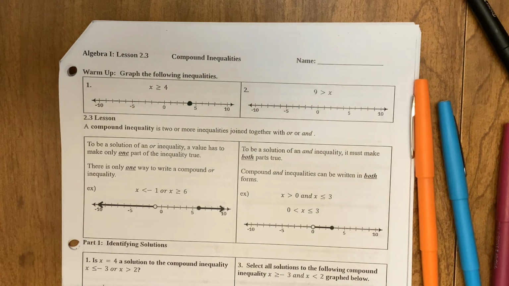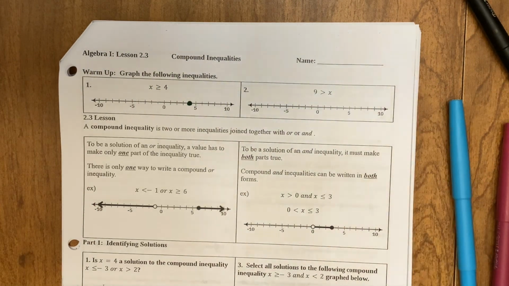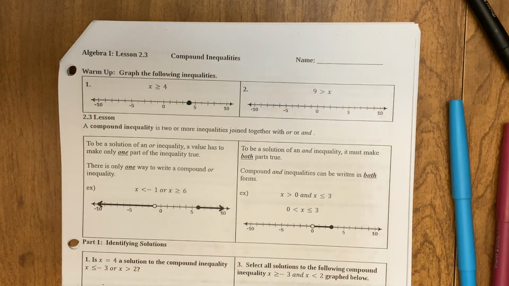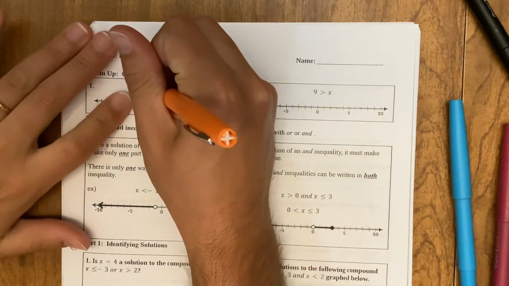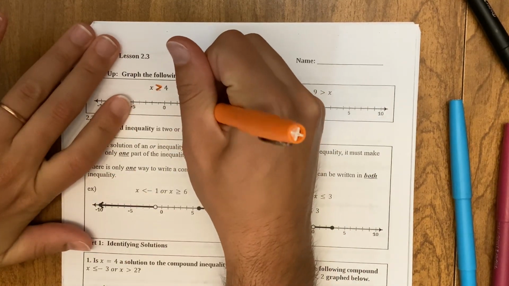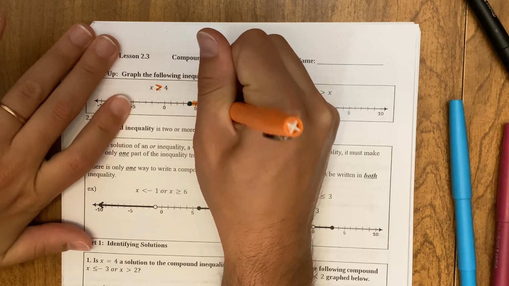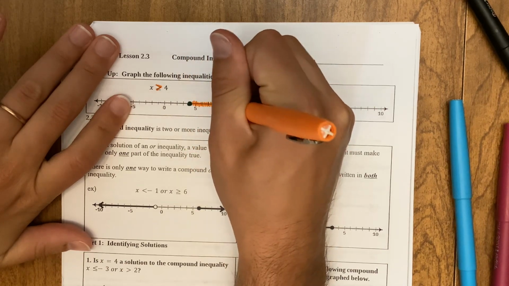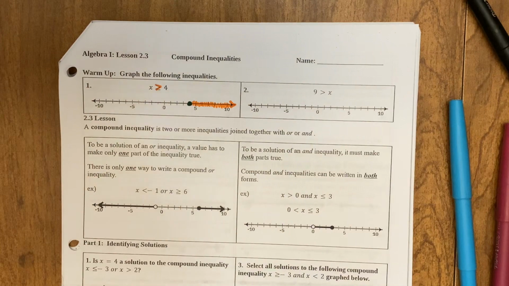Now, remember, we always want our variable first. So when our variable's first, there's the arrow rule. Since my arrow is pointing in this direction, I'm going to shade everything to the right, and you can kind of see that the arrow at the end matches the arrow in your inequality.